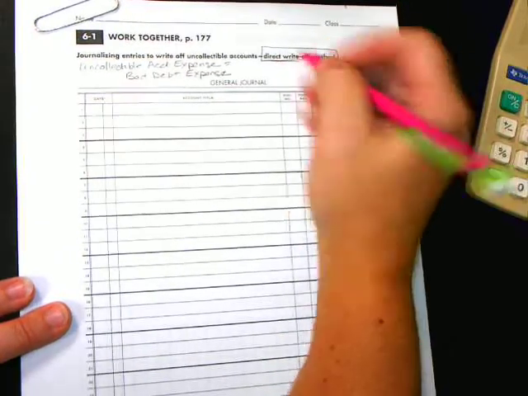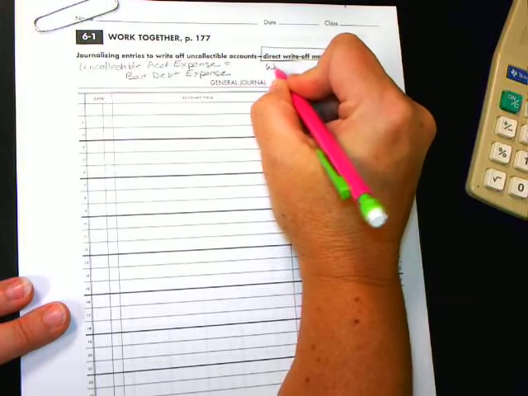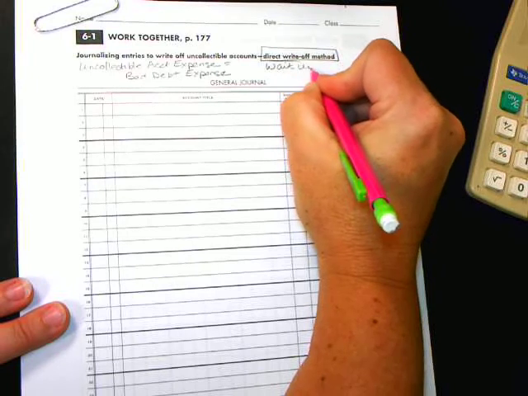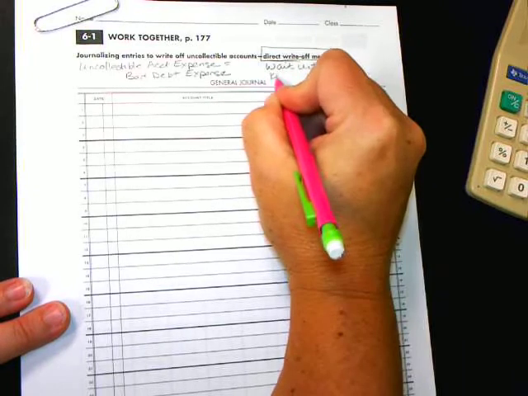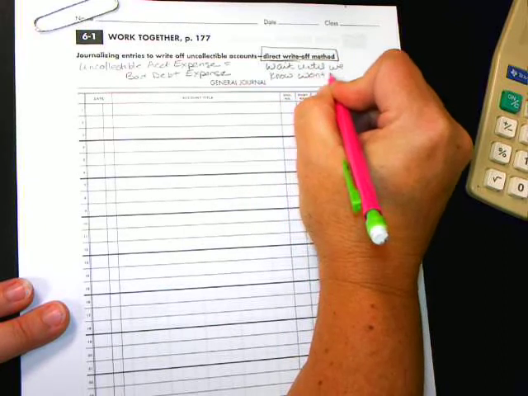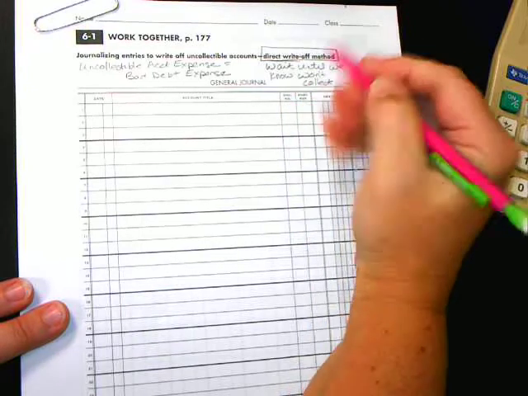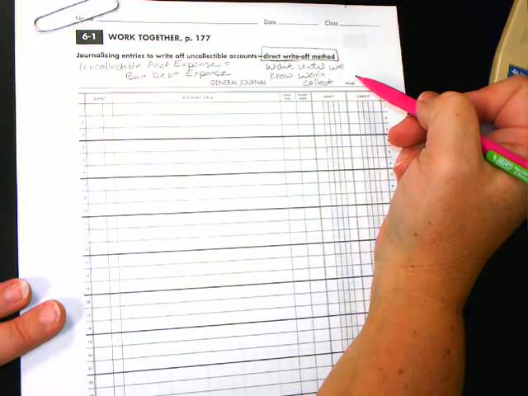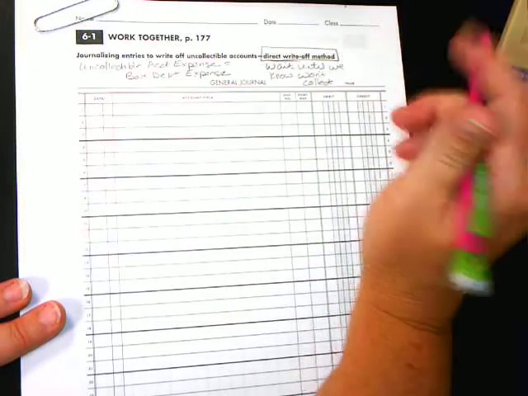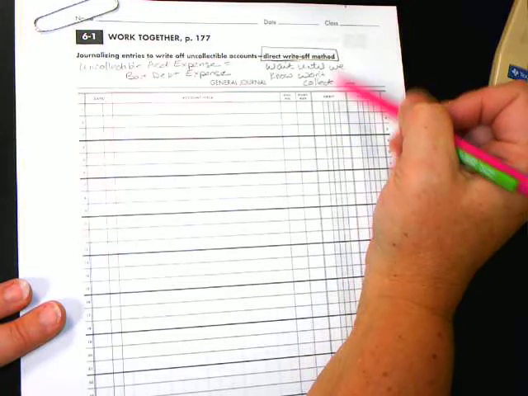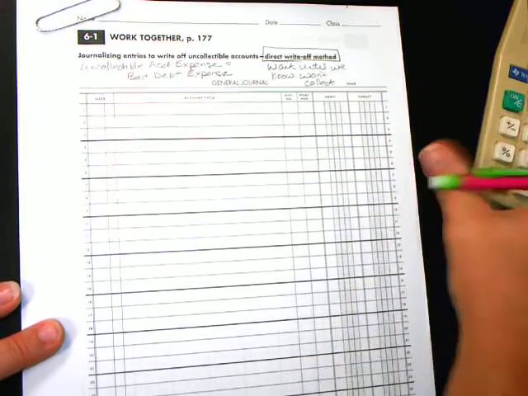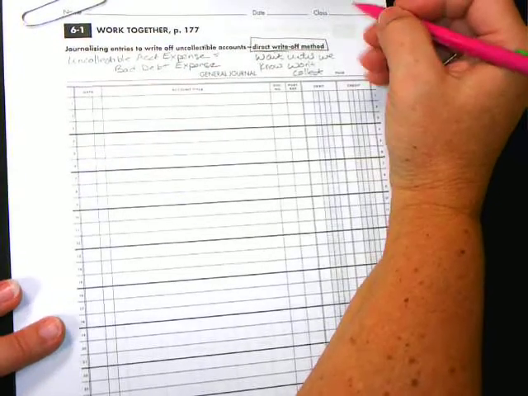The direct write-off method is that we just wait. We wait until we know that they're not going to pay us. Okay, so we wait until we know that we won't collect on that account. And then we write it off as an expense. We take it off of the accounts receivable for that customer.